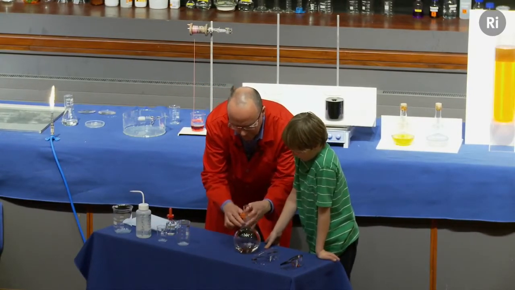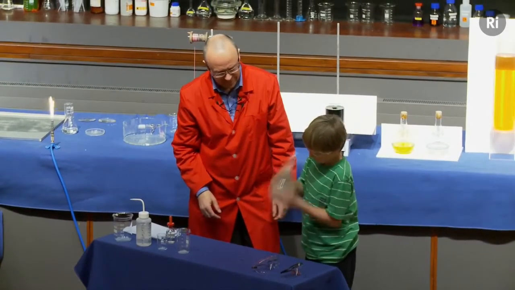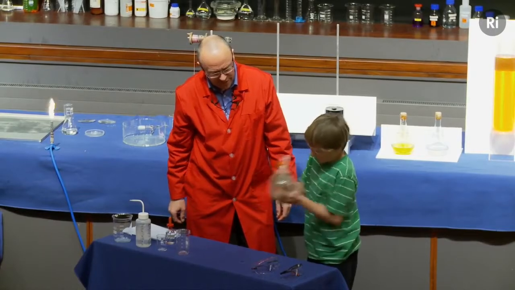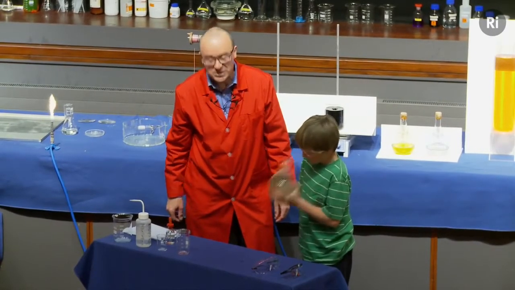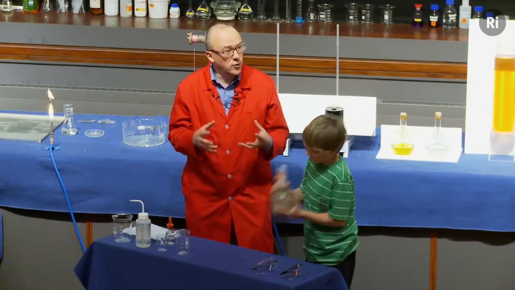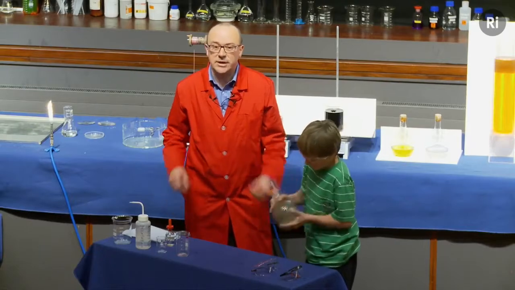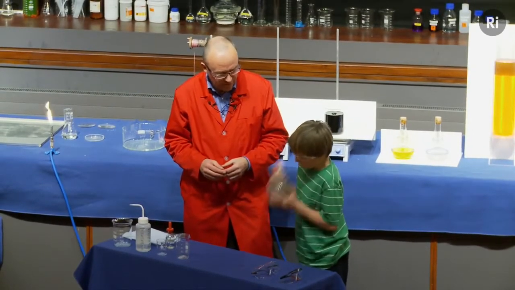I'm going to give it to you, Dylan, and I want you to hold that and give it a really good shake. That's it, really hard shake, that's good. Keep shaking. So what's happening inside this flask now is a chemical reaction, and it's forming a solid. The actual material that it's forming is silver. We're making pure silver metal. Keep shaking.